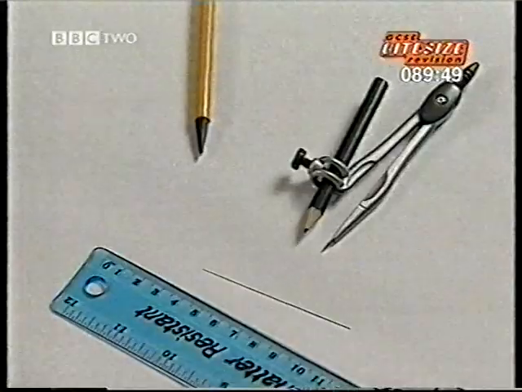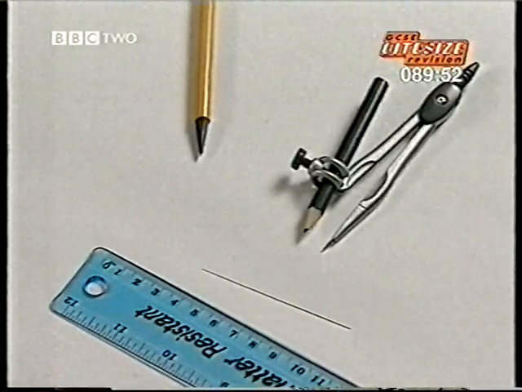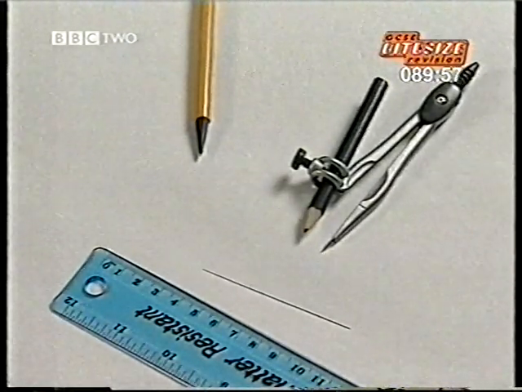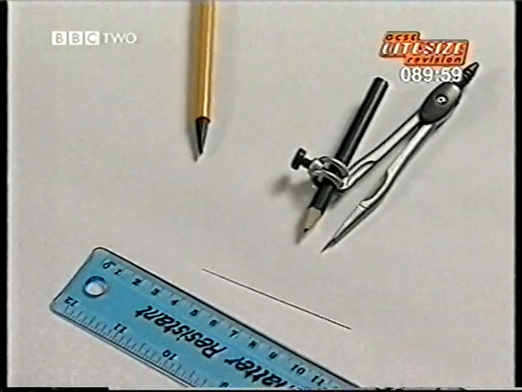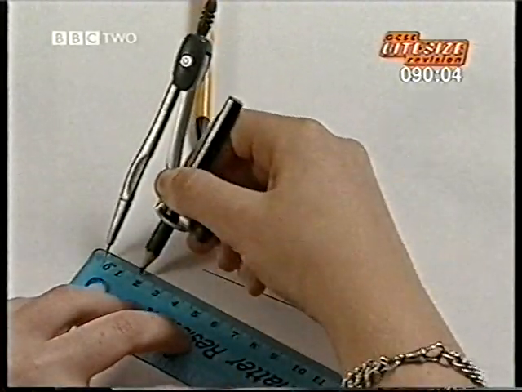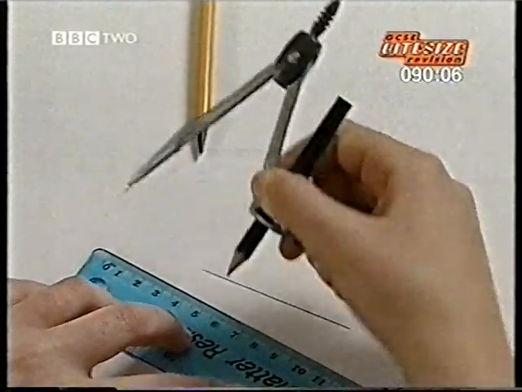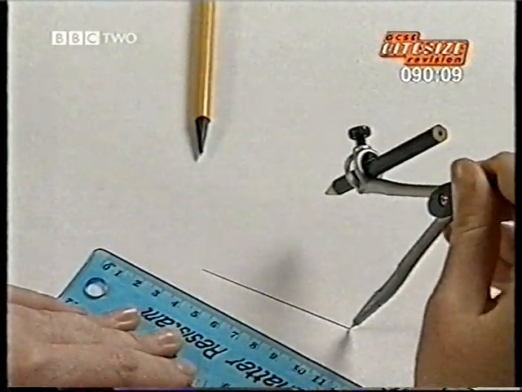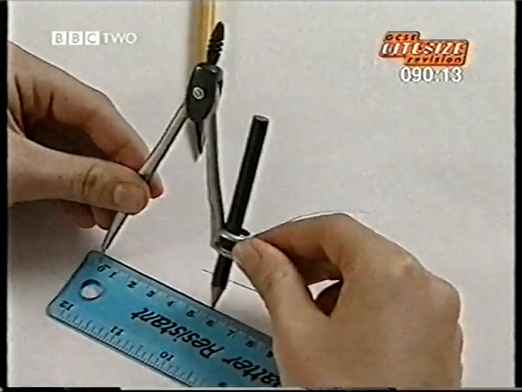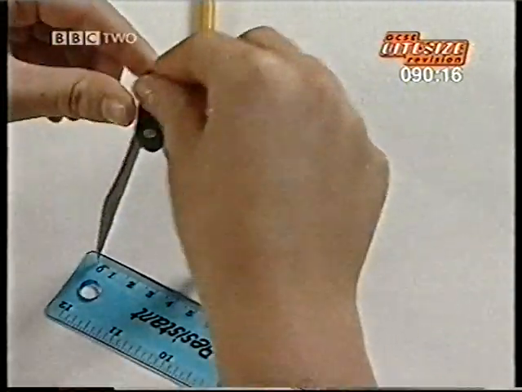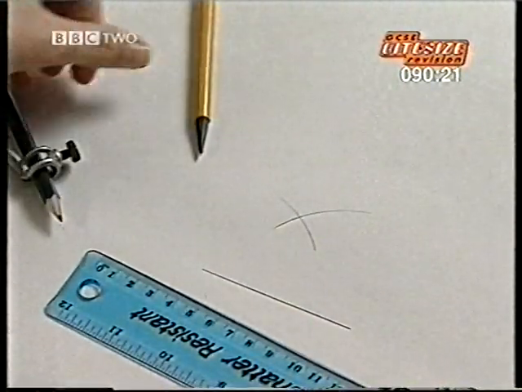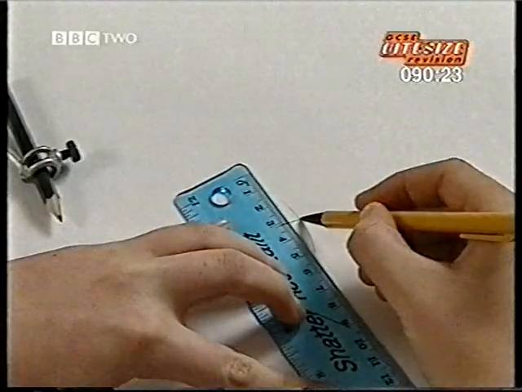First, constructing a triangle. To construct a triangle with sides 7 cm, 5 cm and 6 cm, first draw a line 7 cm long. Now set your compasses to 6 cm on your ruler. Place the point at one end of the line and draw a short arc. Now set the compasses to 5 cm. Place the point at the other end of the line and draw an arc that crosses the first one. Use your ruler to join up the triangle.